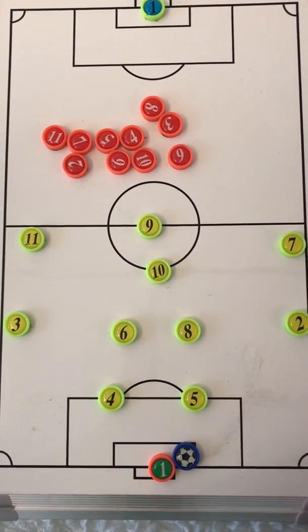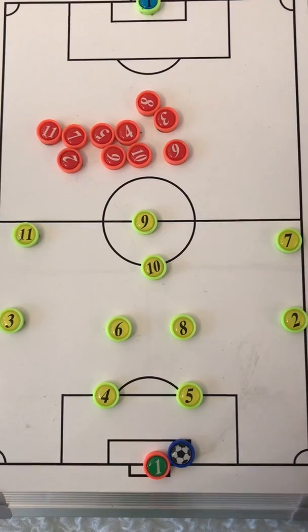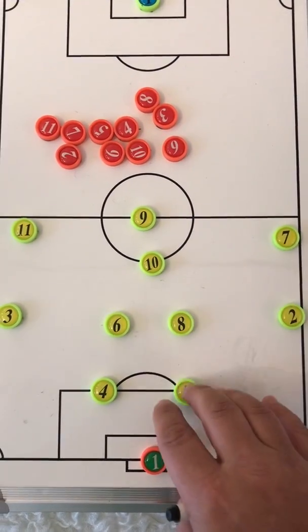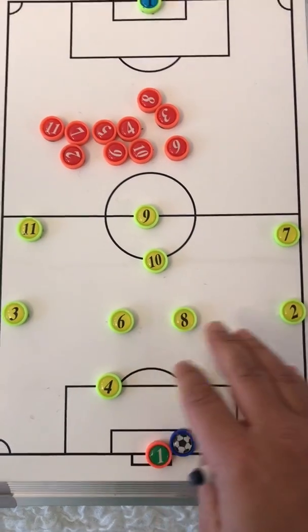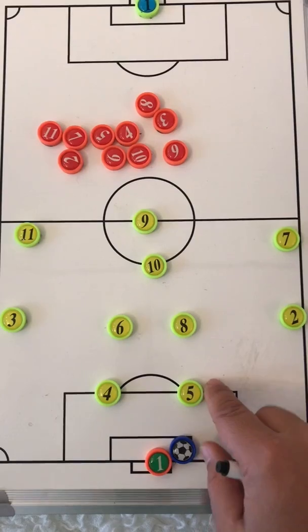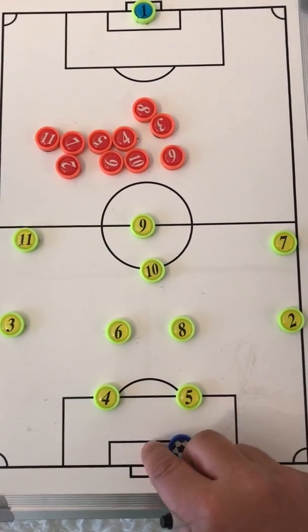Okay, just some ideas about how to play out of the back. So first, here's a standard setup. This could be a 4-3-3, this could be a 4-2-3-1, whatever this is. I mean, the dynamics change a little bit if you have 3 in the back compared to 4, but we'll start with working out of a back 4.